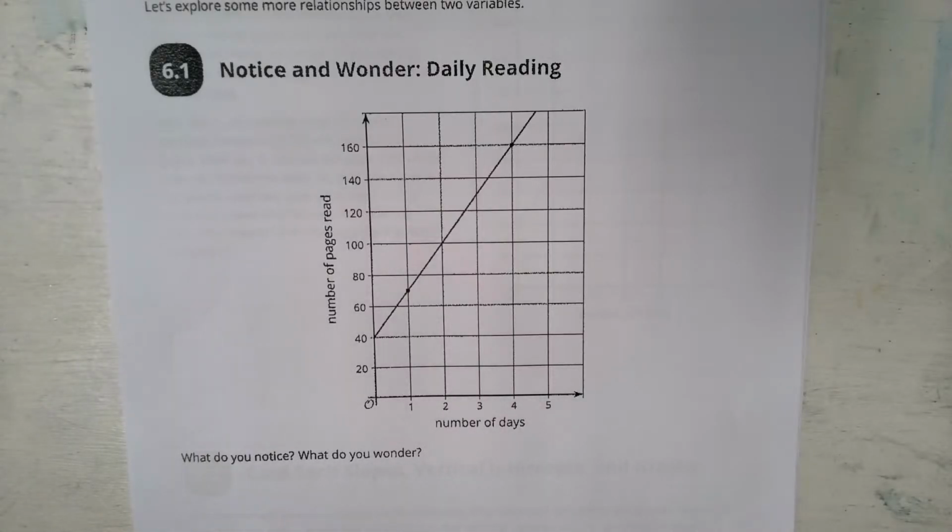Let's get started on lesson 6. You're going to start by just taking about a minute, and I want you to just write one thing you notice and one thing you wonder about this graph.